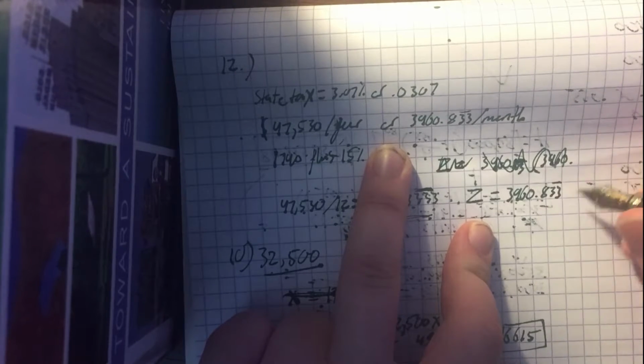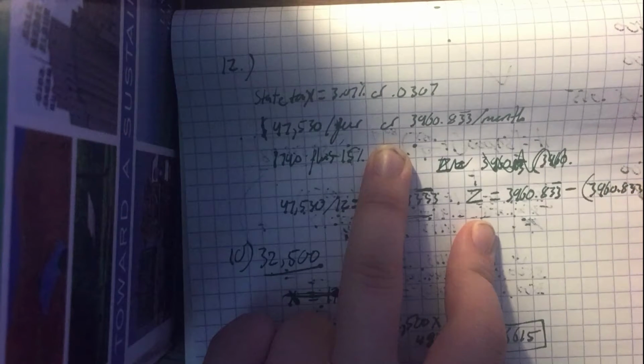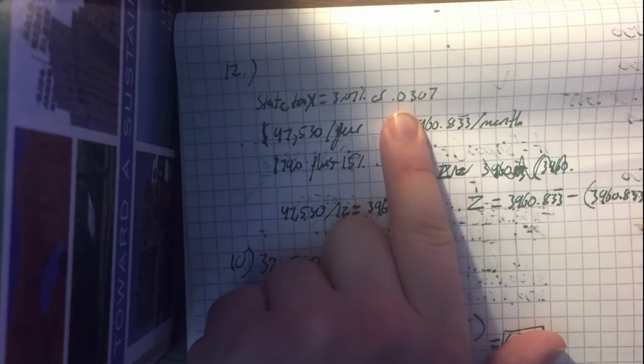3,960.833 minus, because we're taking taxes out, 3,960.833 times, and this is where we're going to use the state tax. We're going to take the state tax out first.